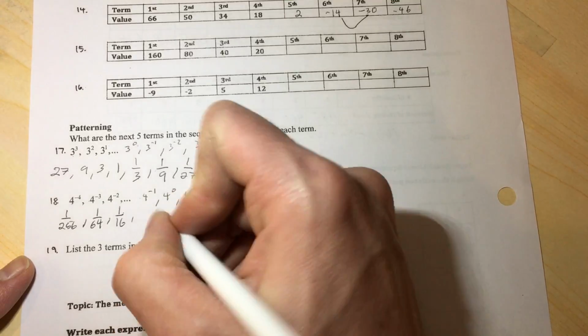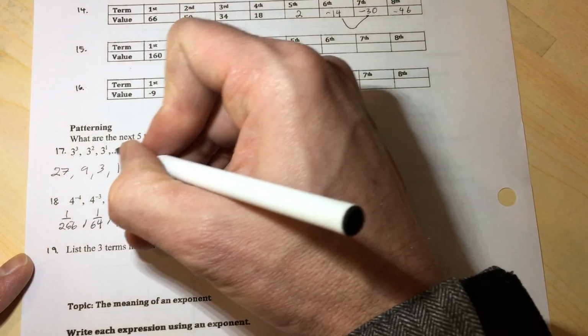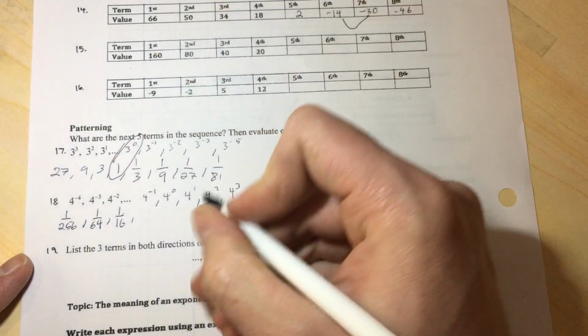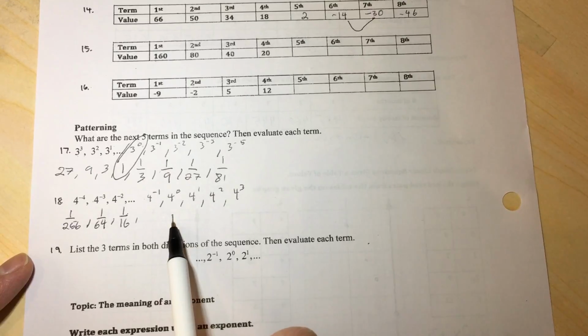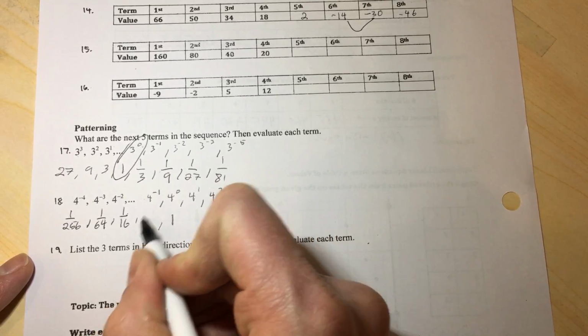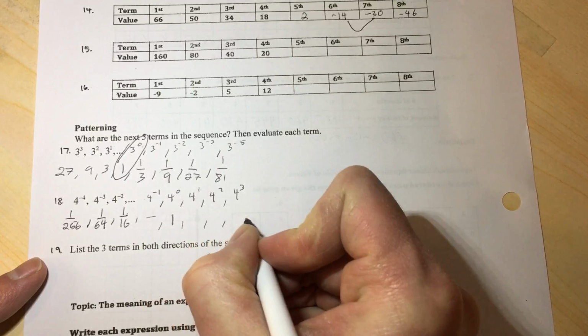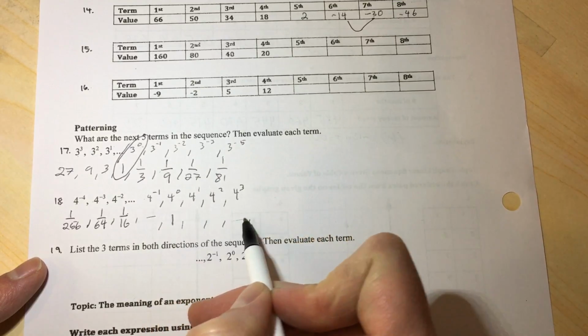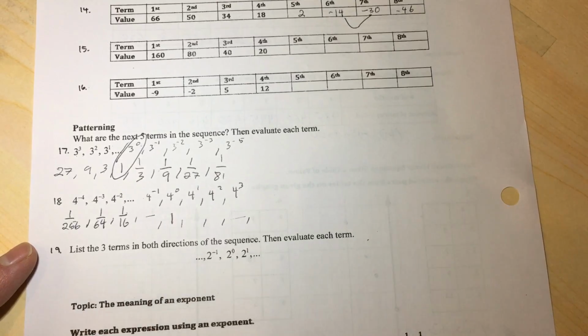And your hint here is that anything to the 0 power is 1, if you look up here. So you should end up at 1 right here. So there should be a space here. Something goes here. It'll be a fraction. And then you're going to have the other side going over here. Okay? All right, list 3 terms in both directions.